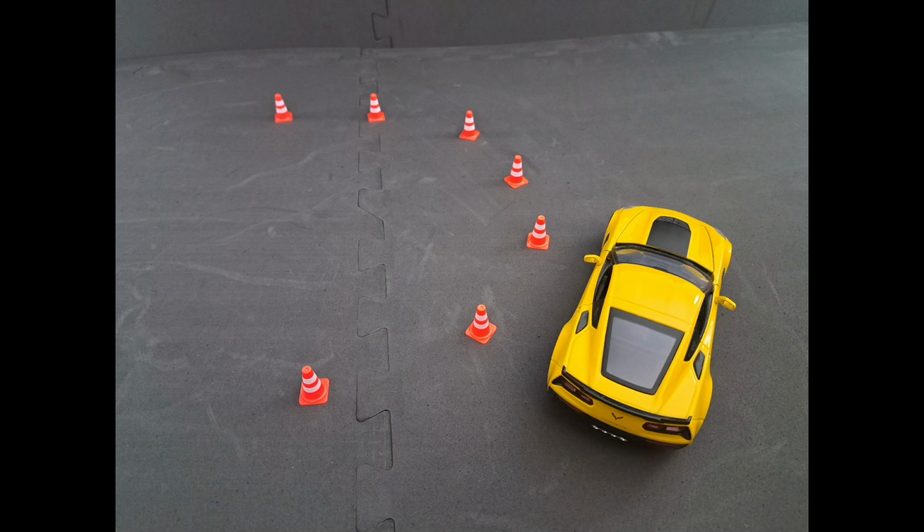Our next element is a bit less complicated, but no less important. The element known as a sweeper is a long, constant radius turn where the idea is to maintain as high a speed as possible without pushing yourself too far off the line of the turn.